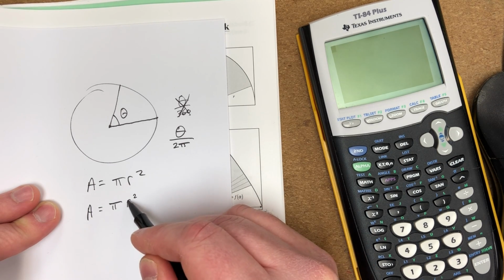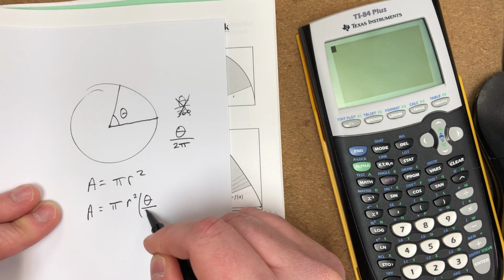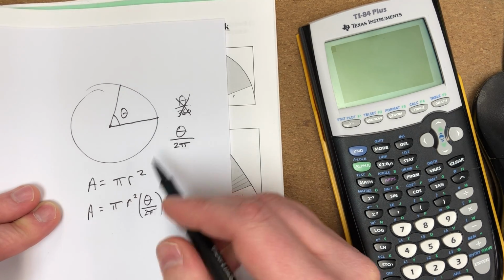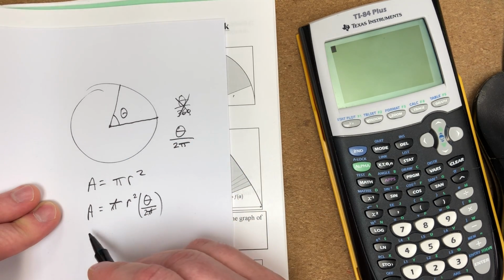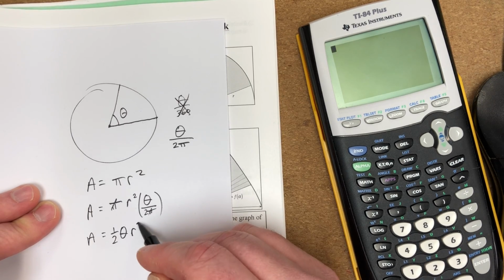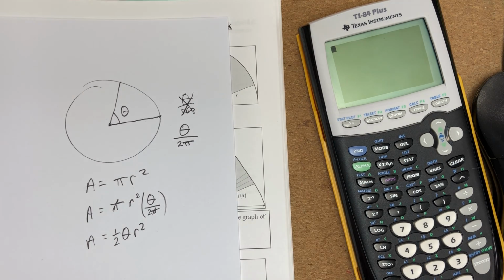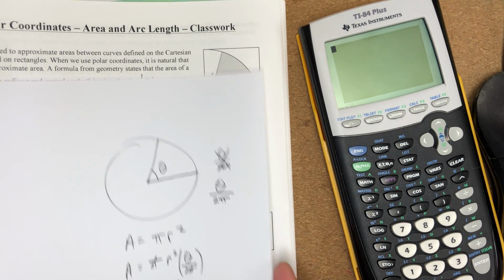But now we don't necessarily know what the angle is, so we're going to multiply it by theta over 2 pi, whatever portion of the circle it is. Hey look, the pi's cancel. So the area is equal to 1/2 theta r squared. And let me just make sure that is what Stu got for his. Yes, it is. All right.